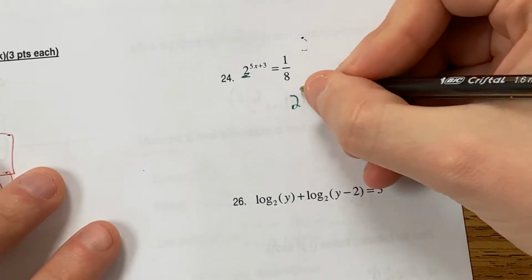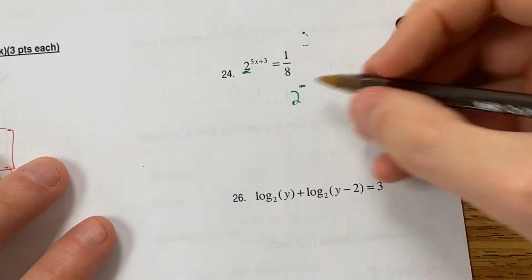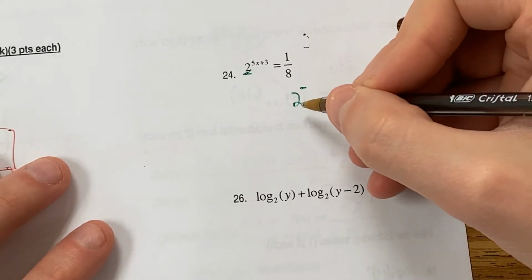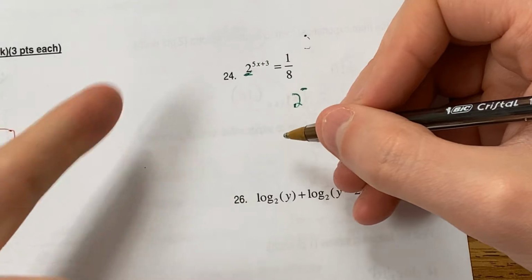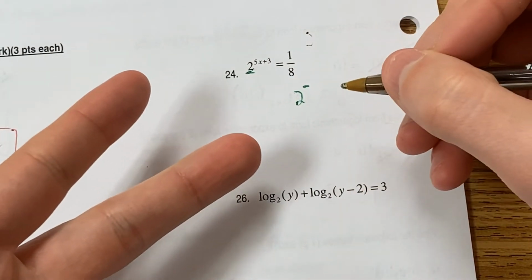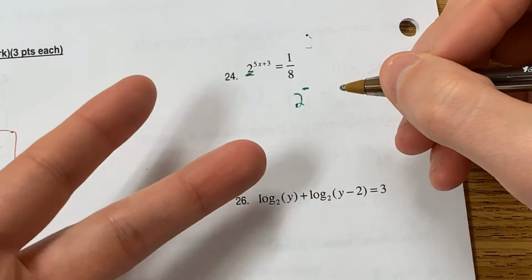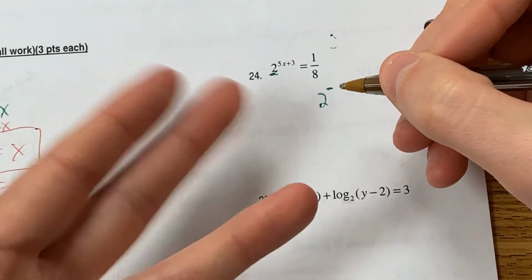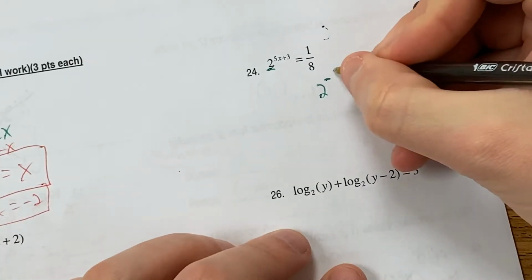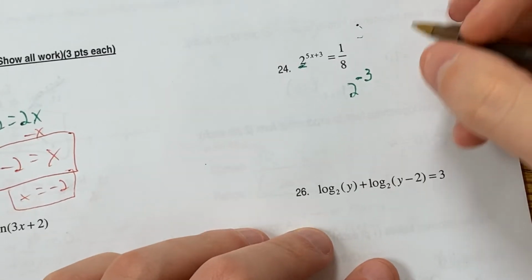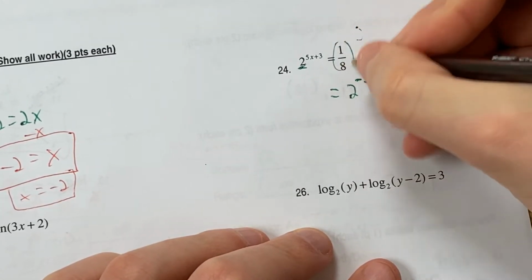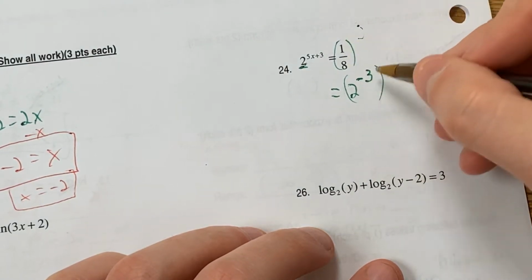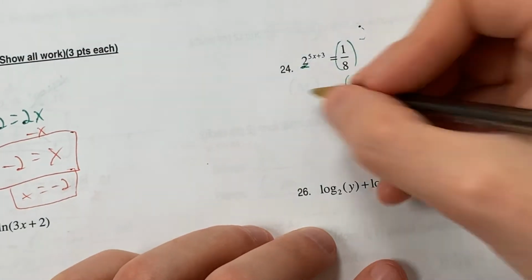The answer is negative ones. So 2 to a negative number will make it a fraction. Then you just have to think about 2 to what power is 8. What's 2 times 2? It's 4. And what's 4 times 2? It's 8. So that means 2 to the third power is 8, so 2 to the negative third power is 1/8. So I am changing this to that. Change the 1/8 to 2 to the negative third, because they're the same number.